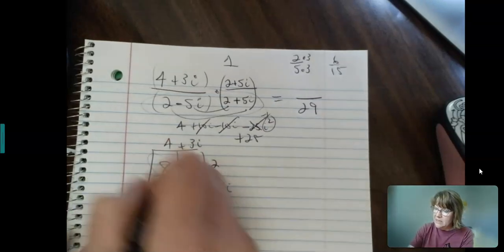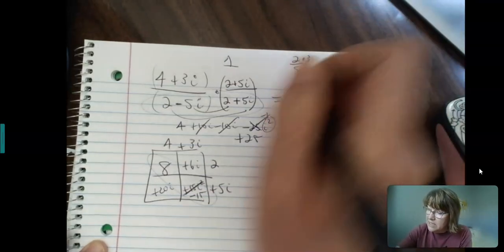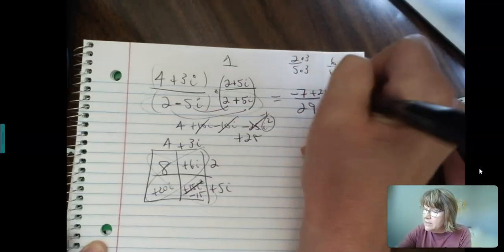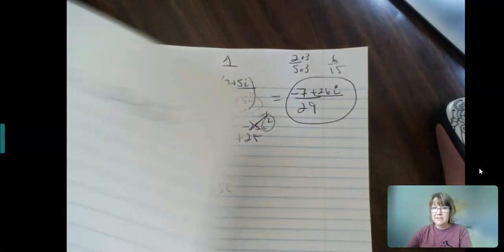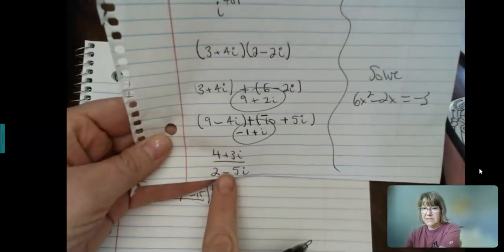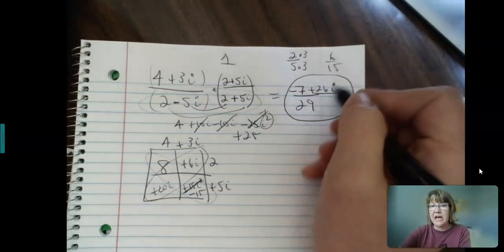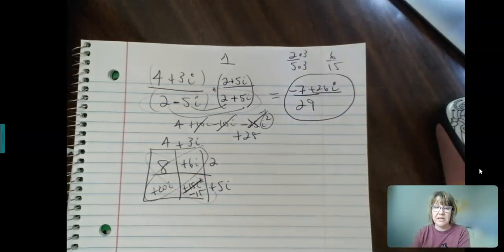So what do I get? 8 and a negative 15 is a negative 7. And then here I get plus 26i. And that is, you know, I simplified my division, okay? All right, so we use a conjugate. And again, if these would simplify, I would do it, but 29 and 7 have nothing in common, same with 26. So I'm just going to leave it as is.